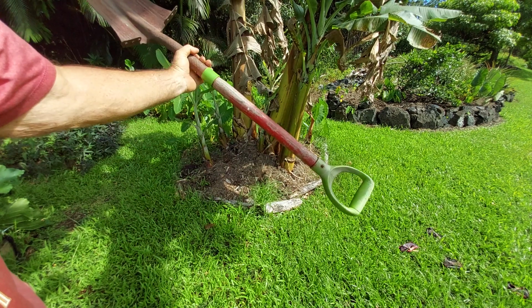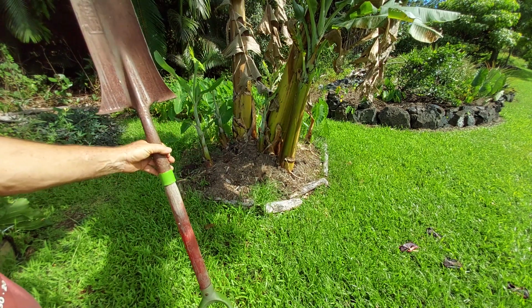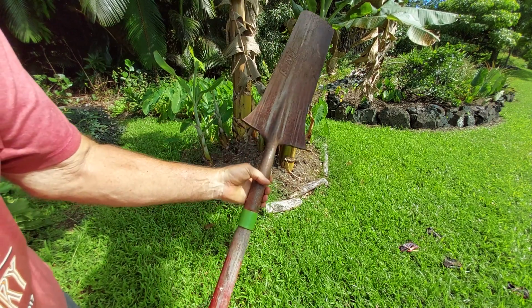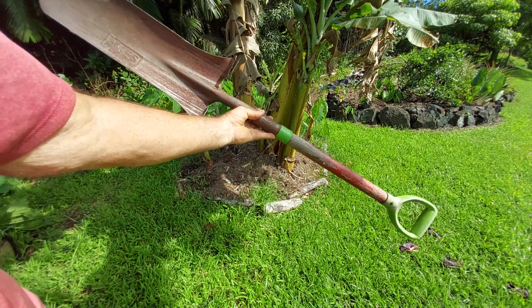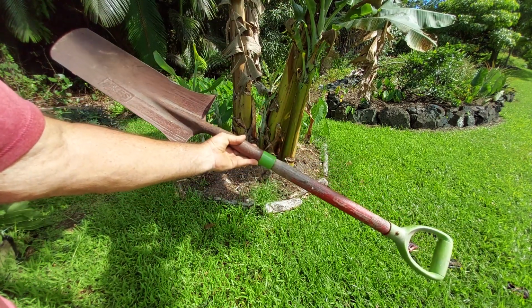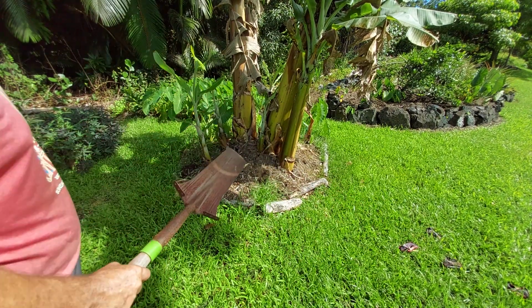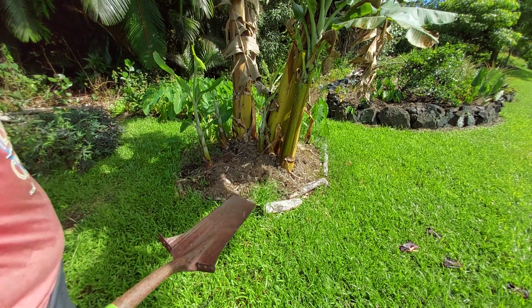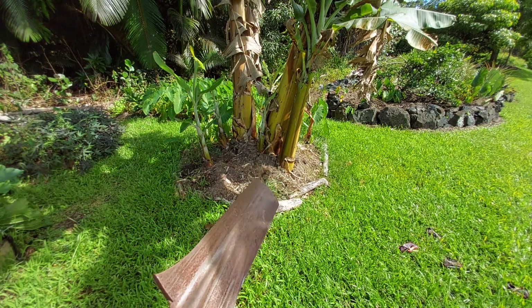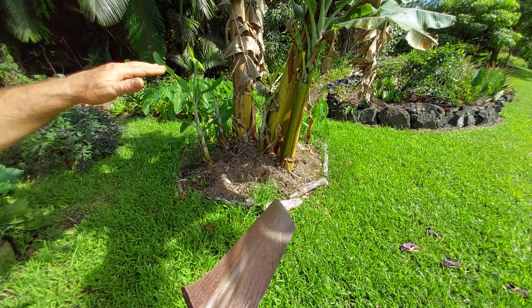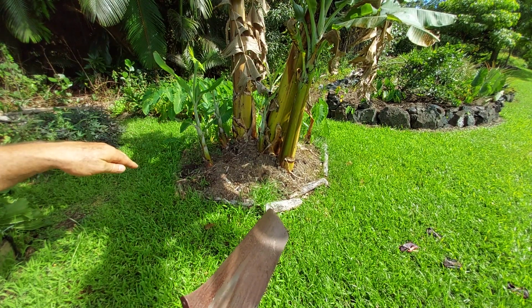This one's made by Ames, tempered blade. I think I got it on Amazon. I think it was about 40 bucks. So that's the first thing you need. And the reason you need this is so that you can get right next to the keiki and pull them out from the corm, which is the actual plant in the ground.